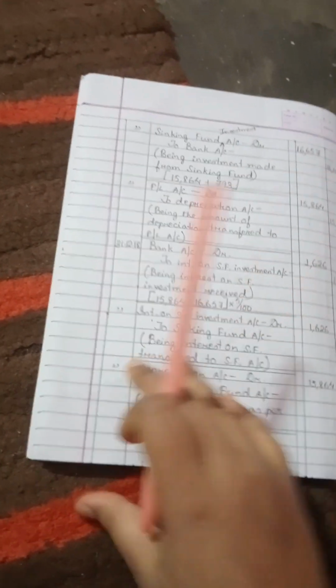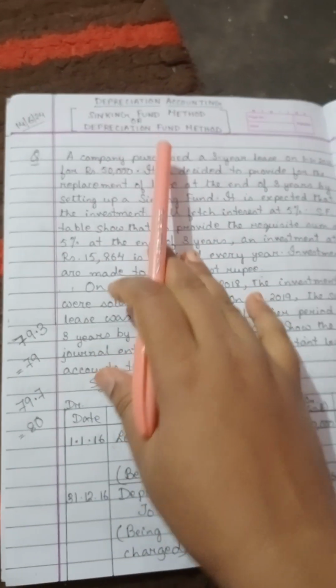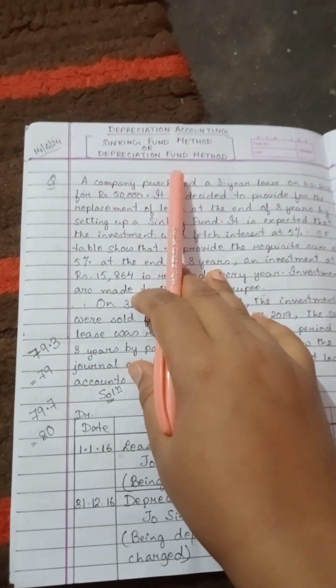So I hope you have understood this sum, which is the calculation of depreciation under sinking fund method or depreciation fund method.